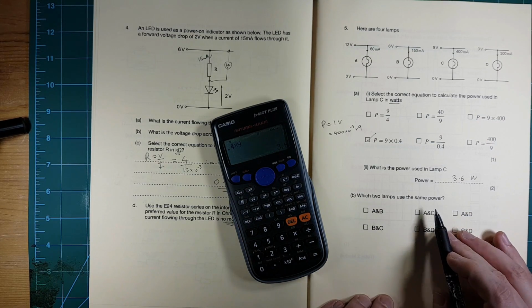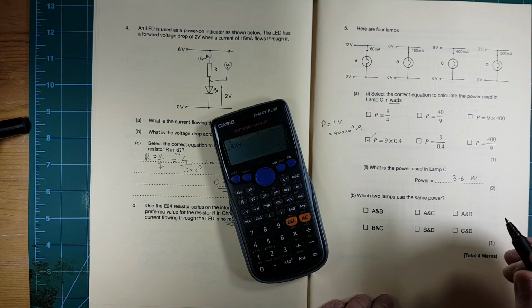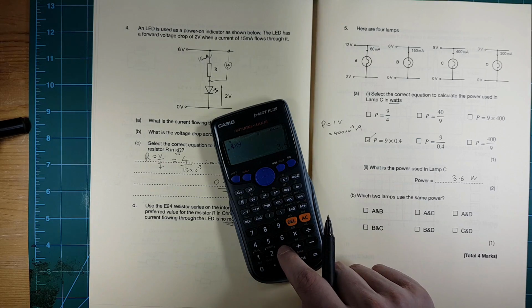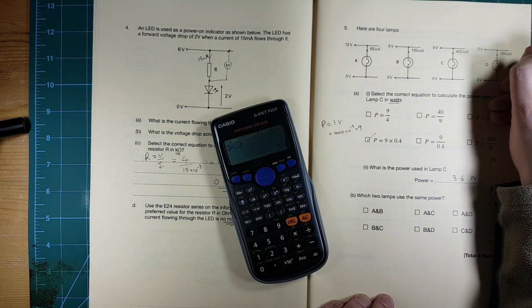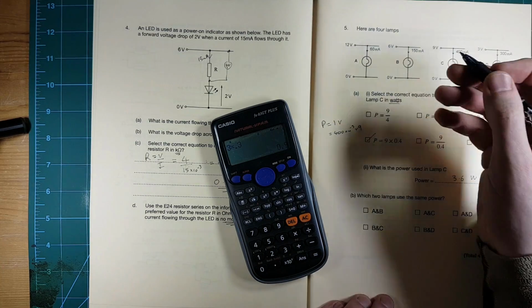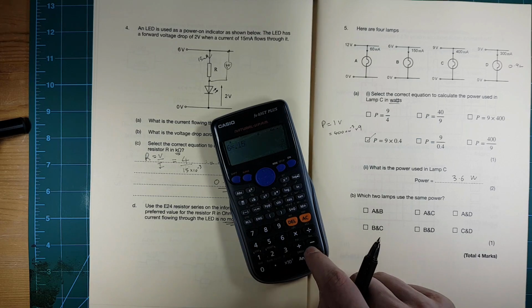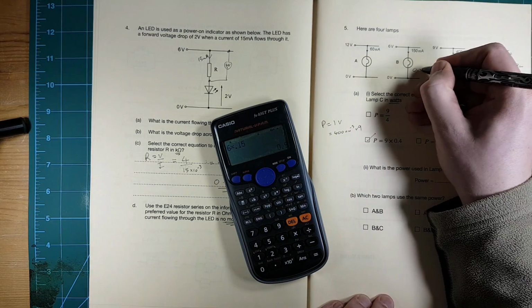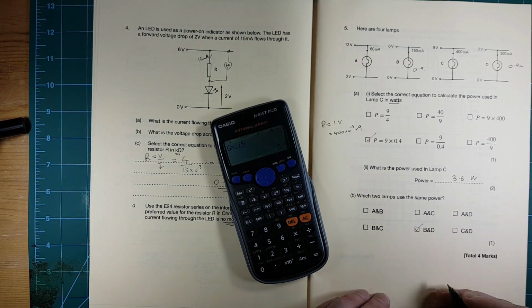Which 2 lamps use the same power? So do we just work them all out then? So this one is 3 by 0.3. So that's 0.9 watts. That one we've already done. This one is 6 times by 0.15, which is 0.9 watts. So it's those two, B and D. There we go.